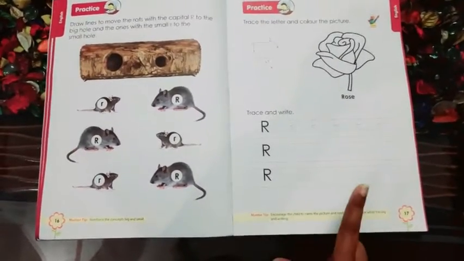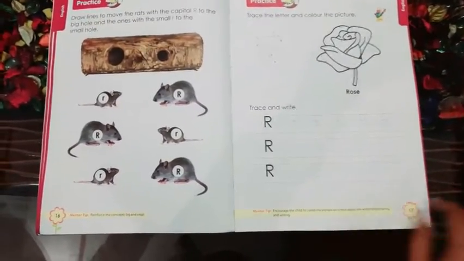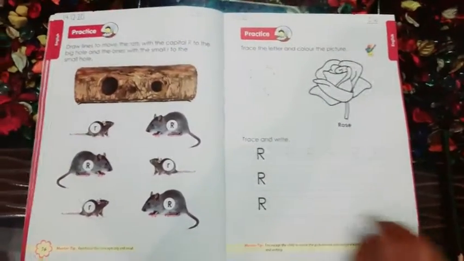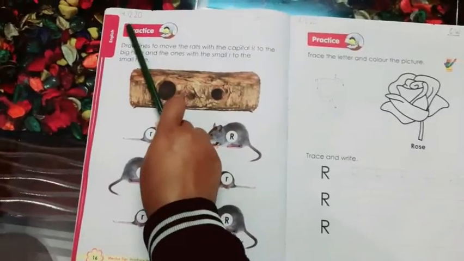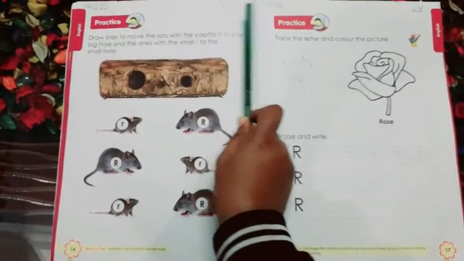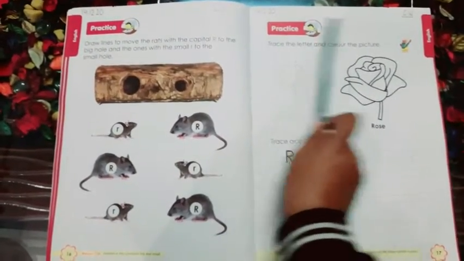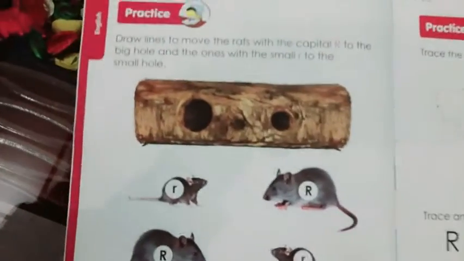After that we will learn the formation of capital R. So for that you have to mention today's date for both the pages, that is 14, 12, 20 classwork. Now let's do the page number 16.